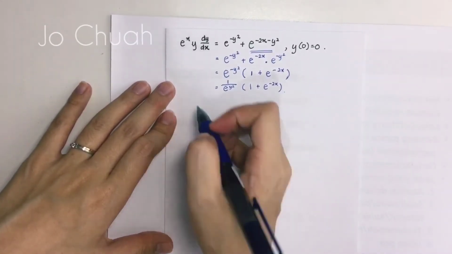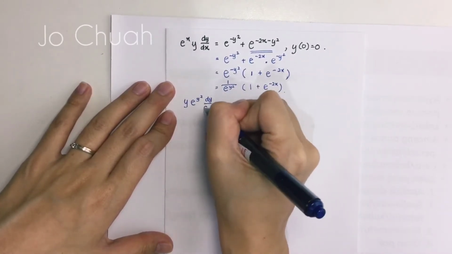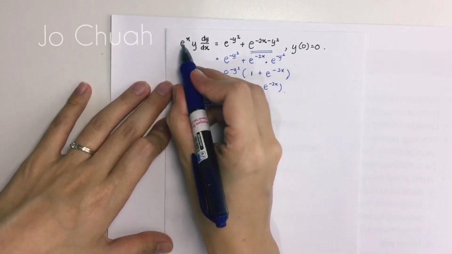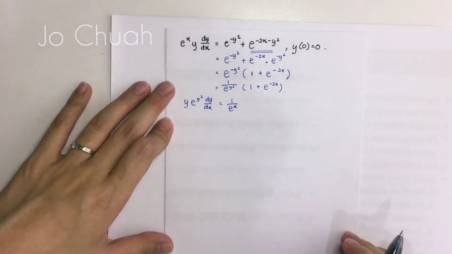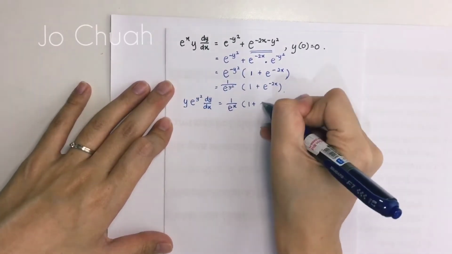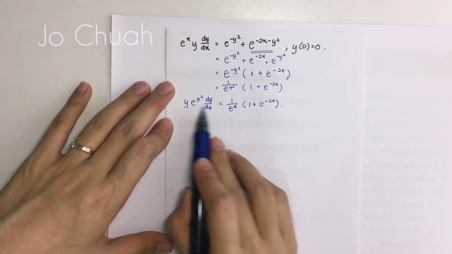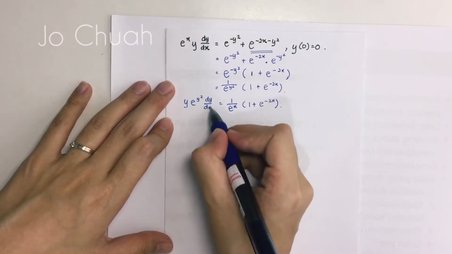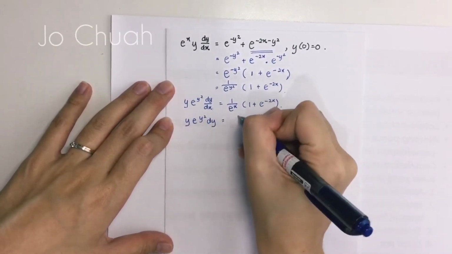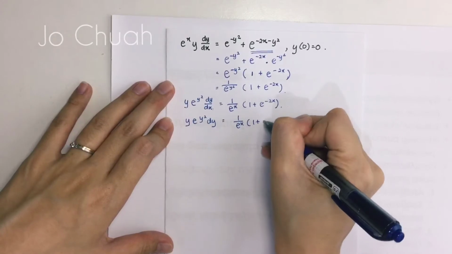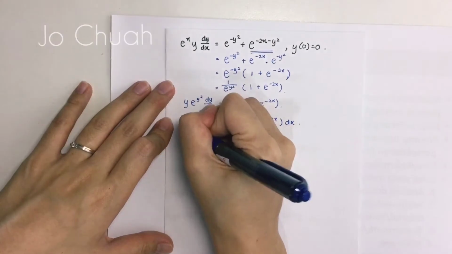When you multiply, you're going to have y e to the y squared dy, dx. And then you still have the e to the x here, so you're just going to move it there. So it's just going to be e to the x at the bottom, times 1 plus e negative 2x. So you have now collected all the y on the left and the x on the right. So I'm just going to move this there. dy equals 1 over e to the x, 1 plus e negative 2x dx. Alright, just put the integral sign on both sides.